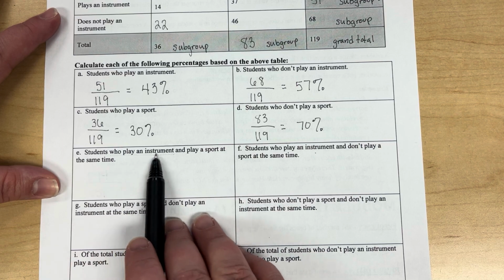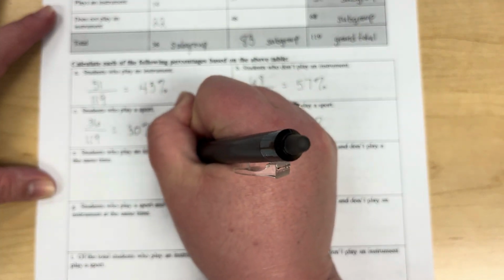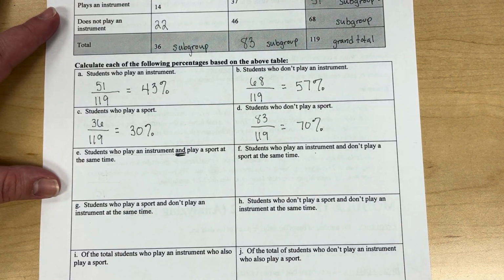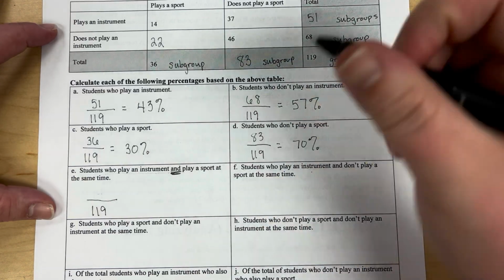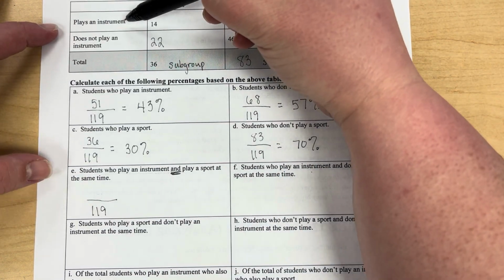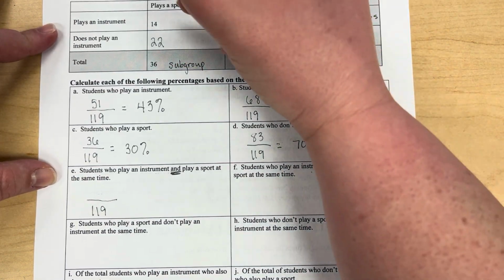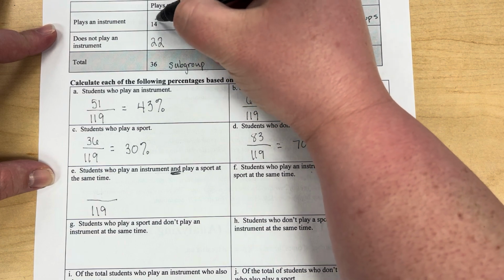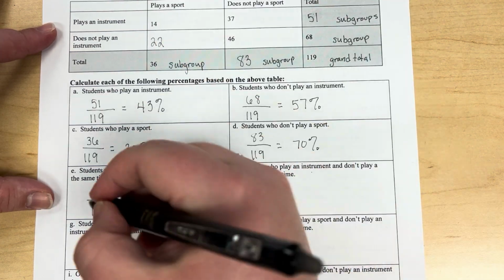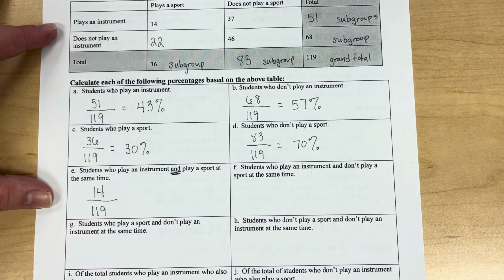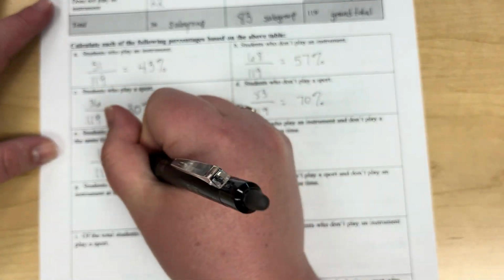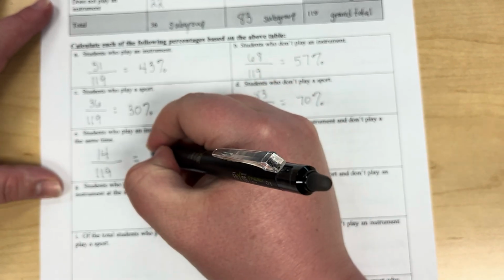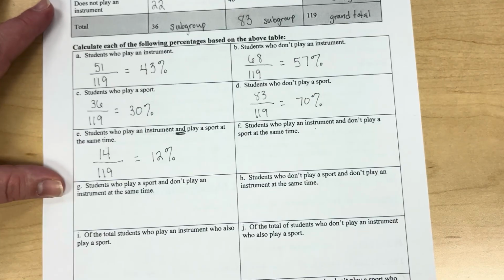So it says students who play an instrument and, that keyword is and, play a sport at the same time. So they're doing both things. So out of all of the students that I have, how many of them play an instrument and play a sport? So you see how the intersection is right here? 14 of them play an instrument and a sport at the same time. So it's 14 out of the 119 students that I have. And if I found that percentage, it would be about 12% of my students.